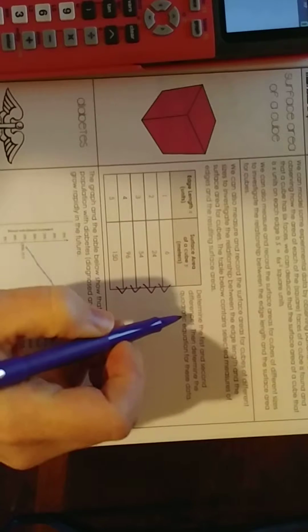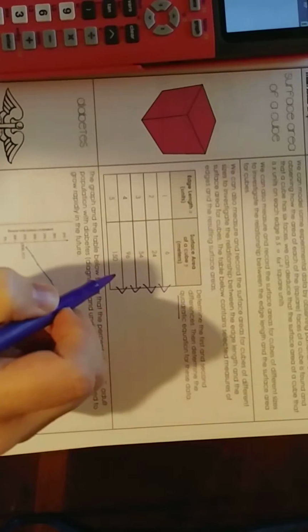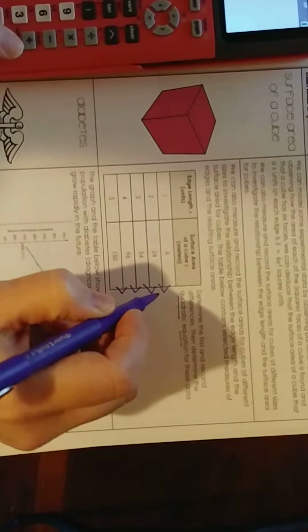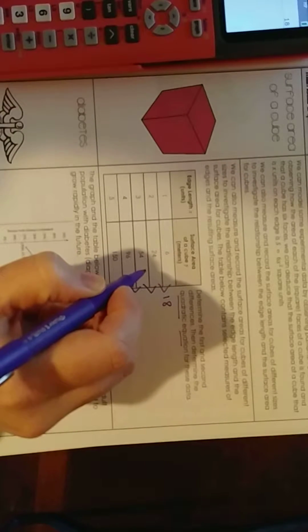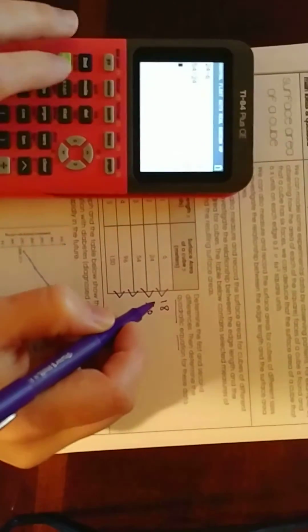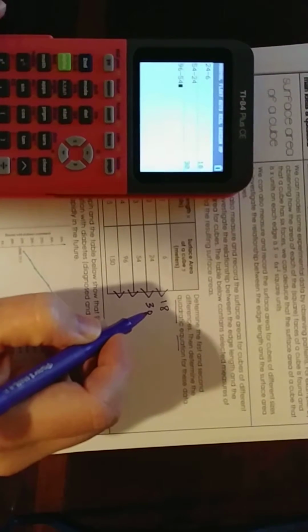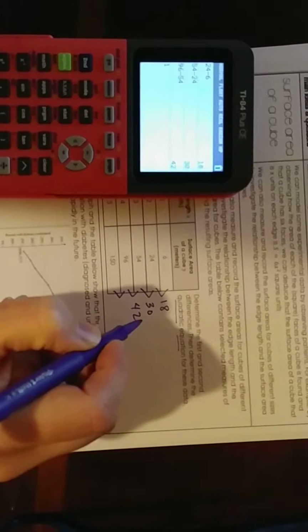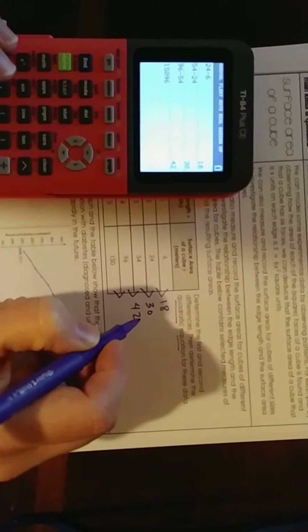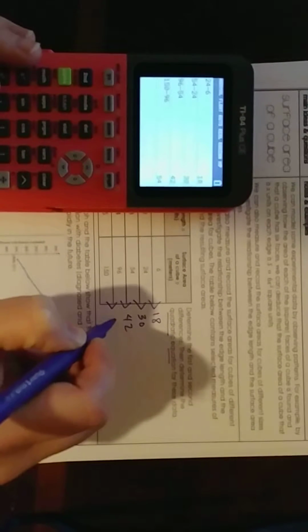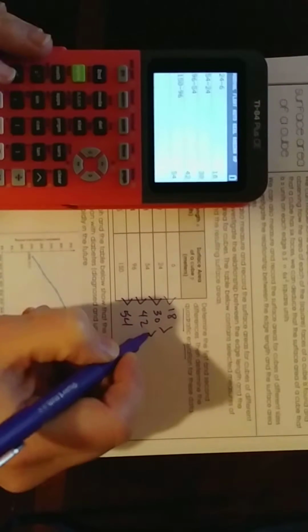Okay, so we're going to start off with quadratic. So I have 24 minus 6 is 18. 54 minus 24 is 30. 96 minus 54 is 42. 150 minus 96 is 54. All right, those are my first differences.